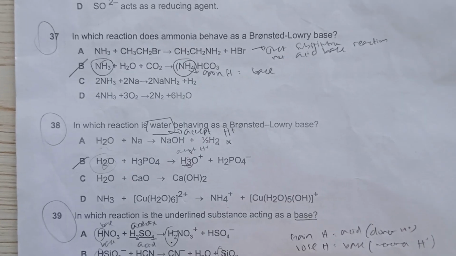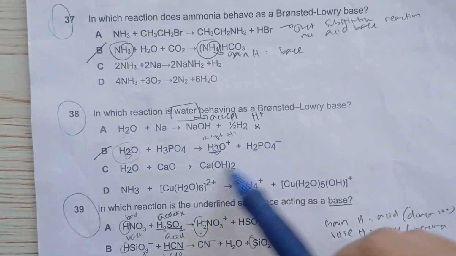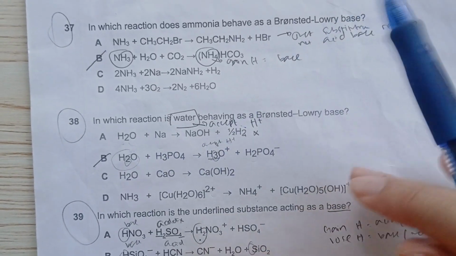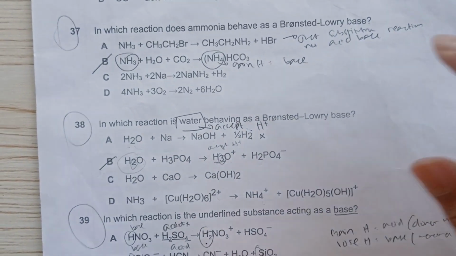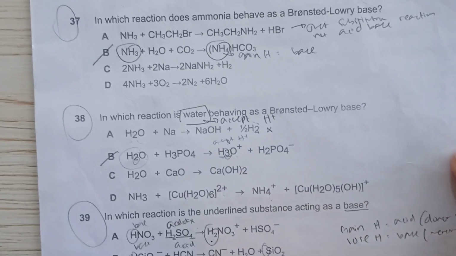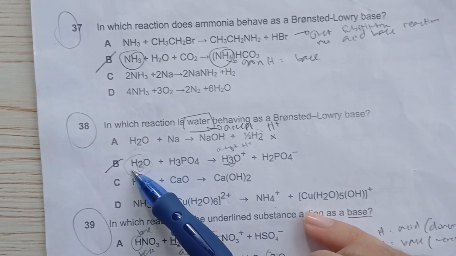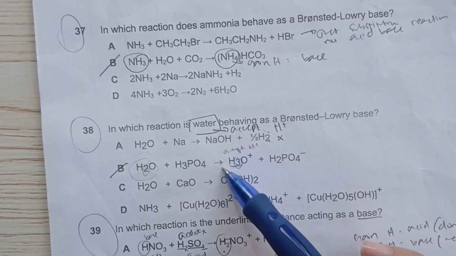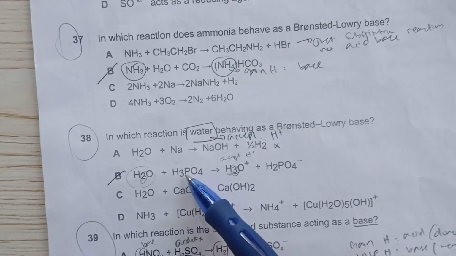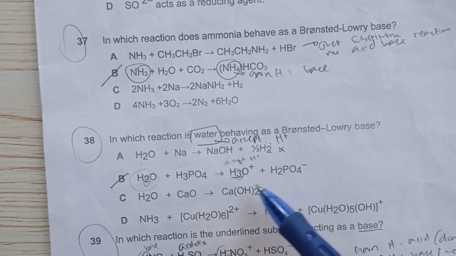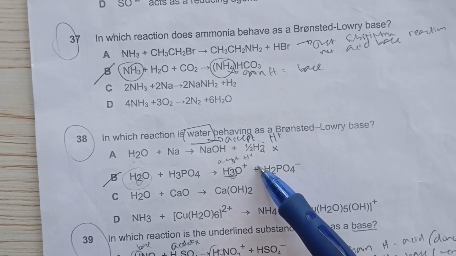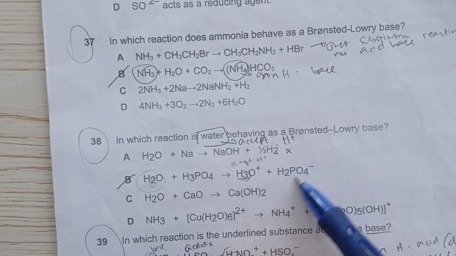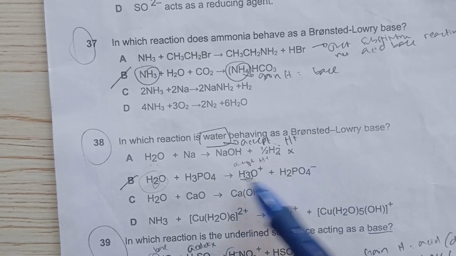There is an equation in here, so all you have to do is look at the equation. Is it gaining H+ or losing H+? Let's look at this. This is H2O. This is H3O+. It means it accepts H+, right? And this is H3PO4, H2PO4-. This H is lost, it lost the hydrogen. So the answer is B.